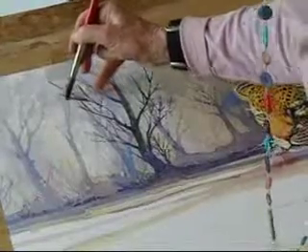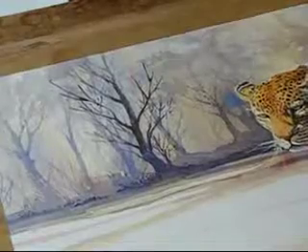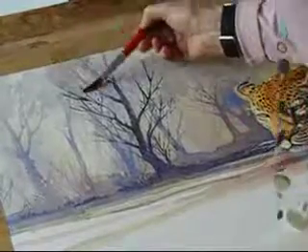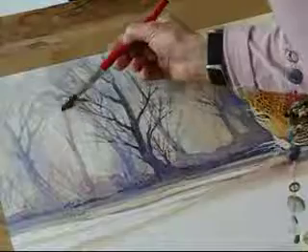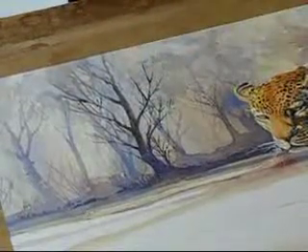Very fat brush. I should really have changed to a rigger for these twigs, but I haven't. So I'm just softening the ends a little so that they just become invisible.